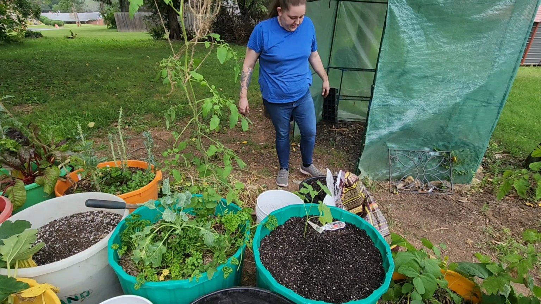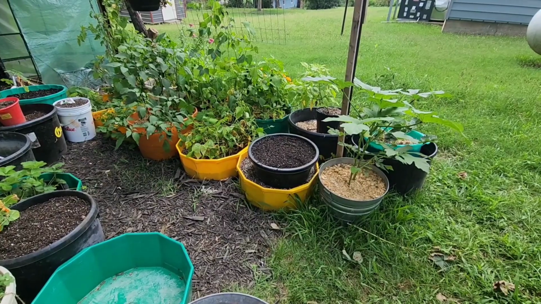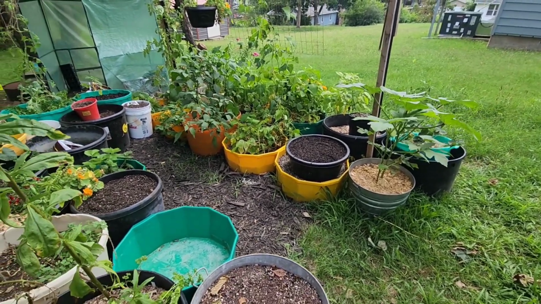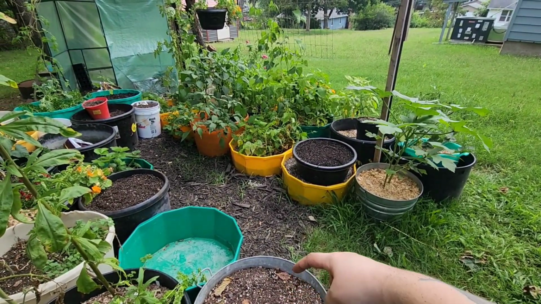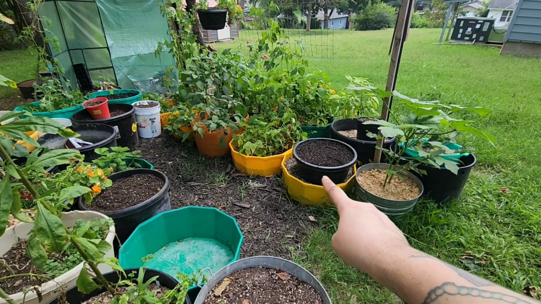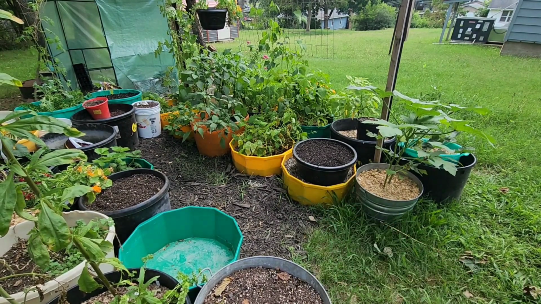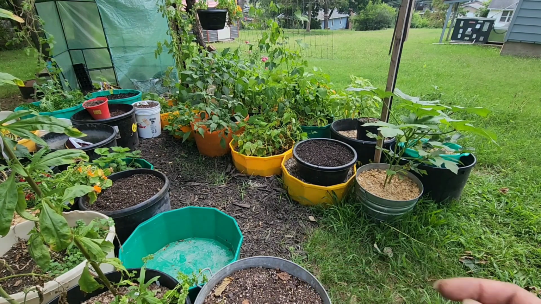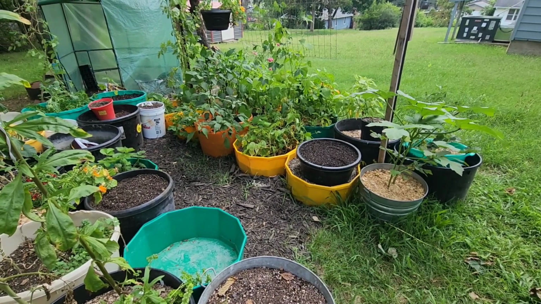Alright, that one's ready for carrots. I need at least 3 containers for carrots, and I have 1 right here, 2 and 3 stacked. But this one has old soil in it, so I'm gonna shovel some off the top of that and replace it with new.